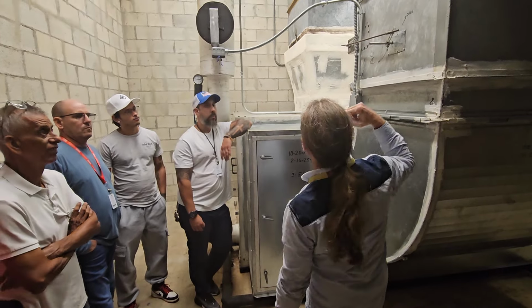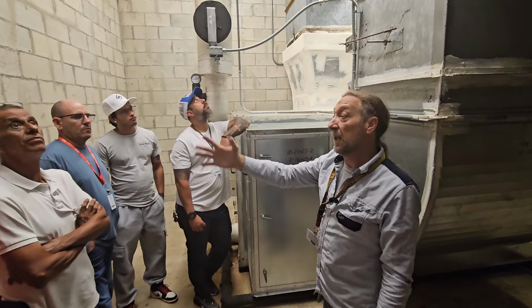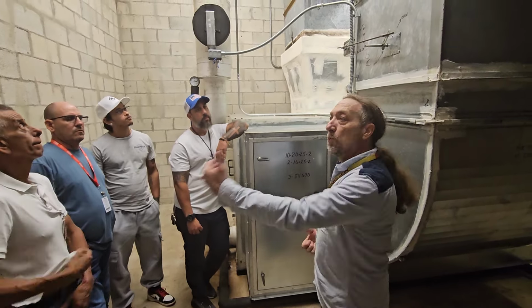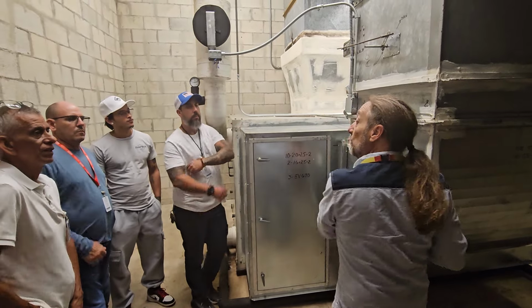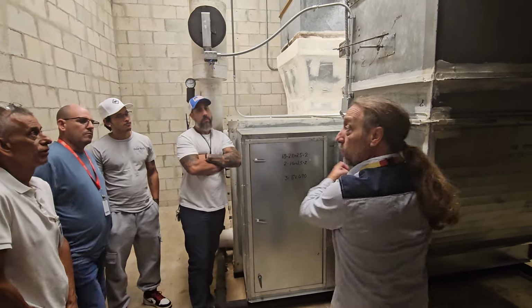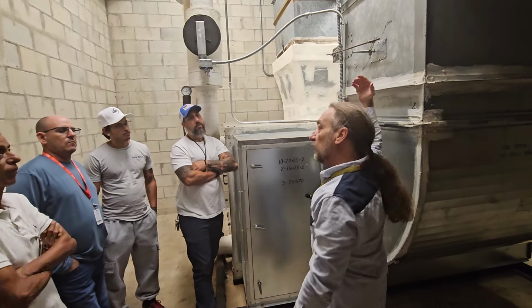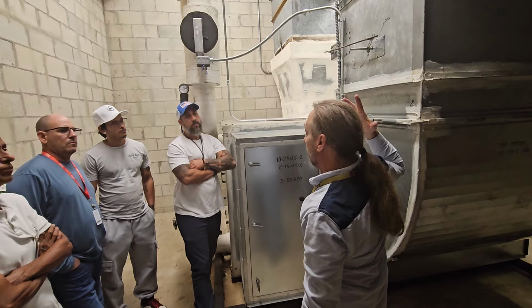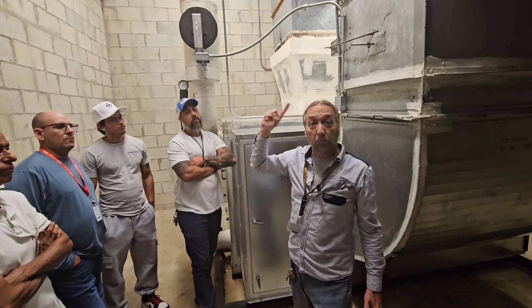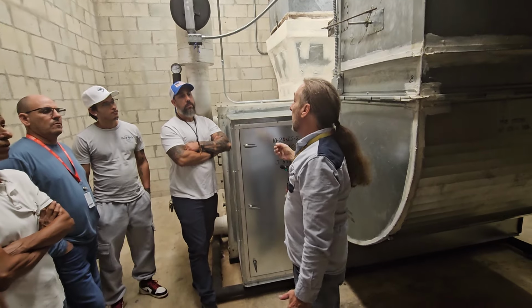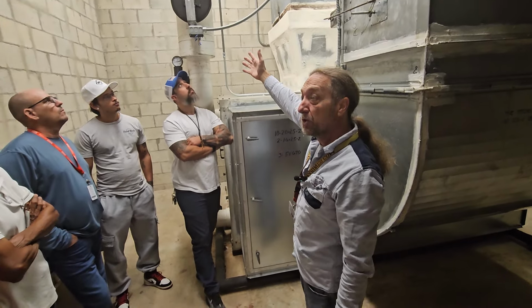Okay? So if there's a fire and the fire system of the building detects a fire, one room may have a fire. We don't want this one to take all the smoke and blow it into all the rooms. So this would shut off the airflow so that we don't fill up rooms that don't have a fire with smoke.